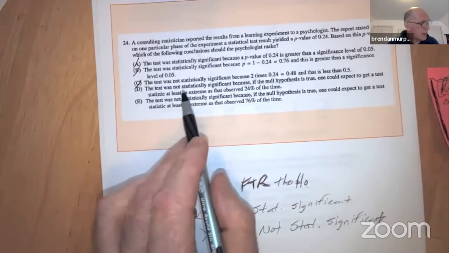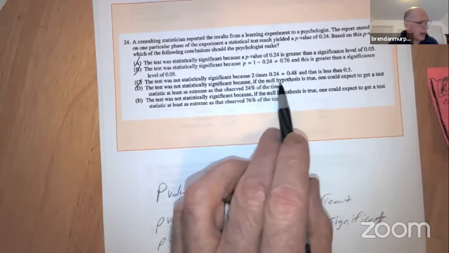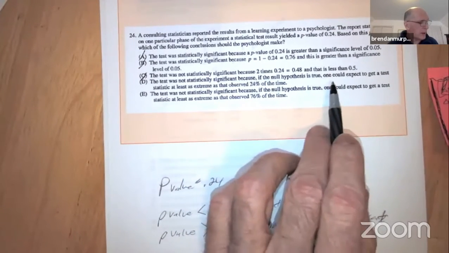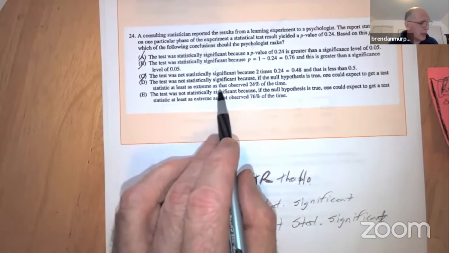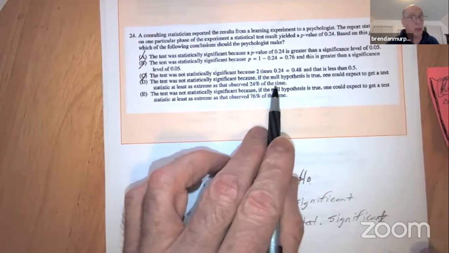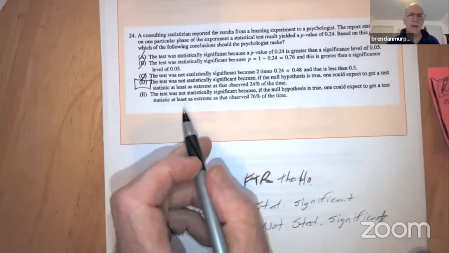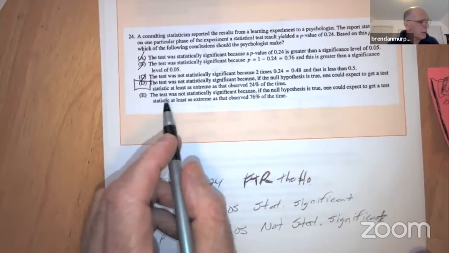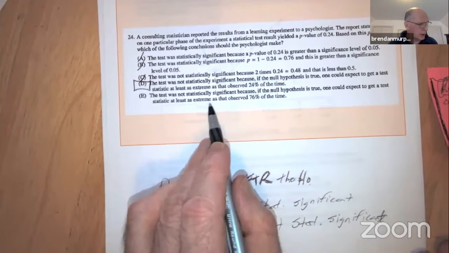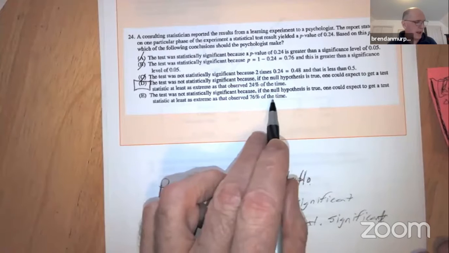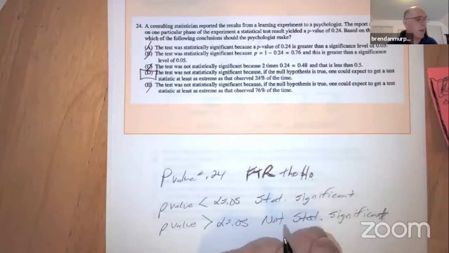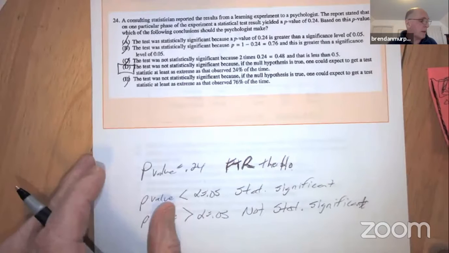The test was not statistically significant because if the null hypothesis is true, one could expect to get a test statistic at least as extreme as that observed 24% of the time. Well, boy, that felt really good to me. I really like that. I wish I could write good answers like that every time. But let's just read E for the heck of it. The test was not statistically significant because if the null hypothesis is true, one could expect to get a test statistic at least as extreme as that observed 76% of the time. That didn't feel good. So the answer is D. That's a really nice answer. I really like the way that was worded.